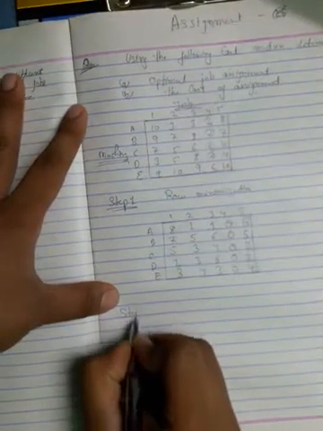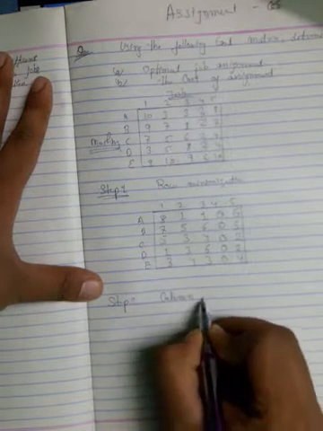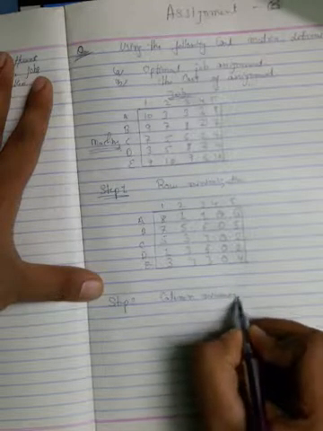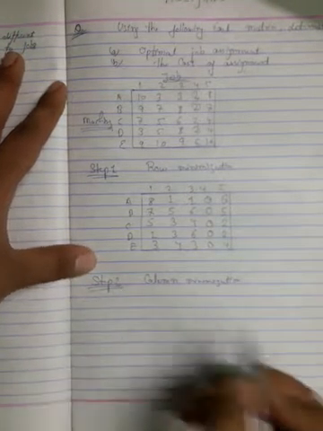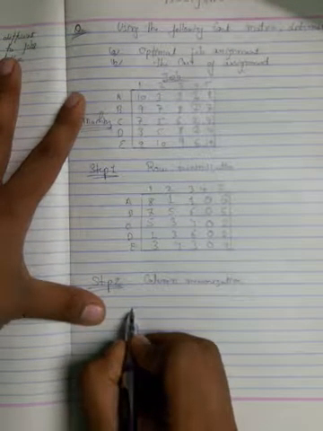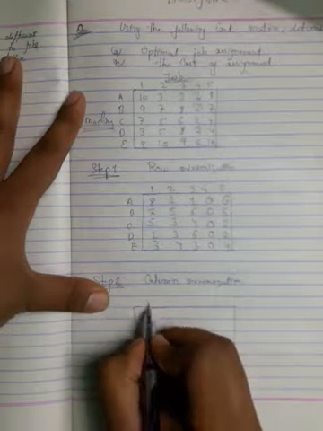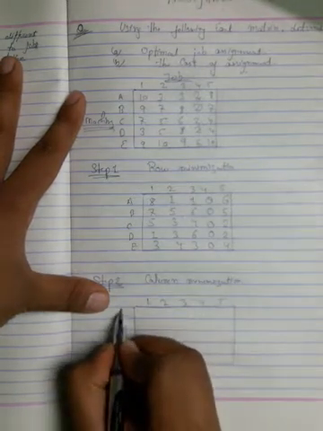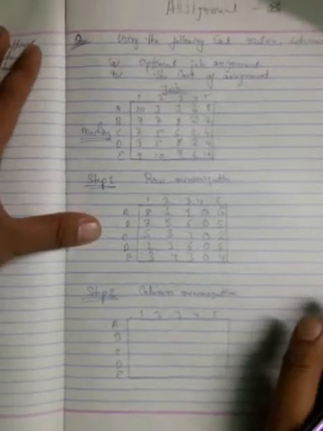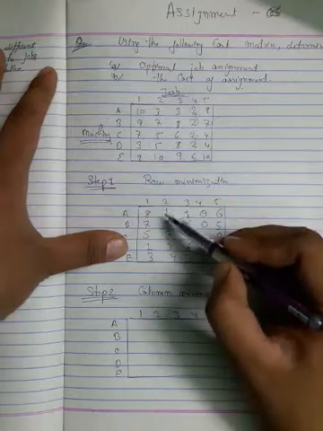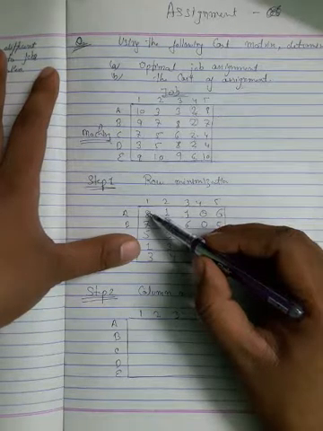That is my step 2, column minimization. Again make the format of the matrix, 5 by 5: 1 2 3 4 5, and A, B, C, D and E. In column minimization, what you have to do is select the minimum value from each column, and from that minimum value subtract the elements of that column.